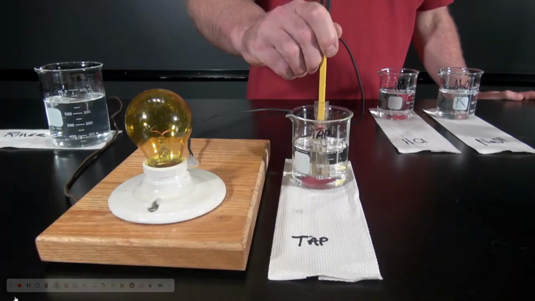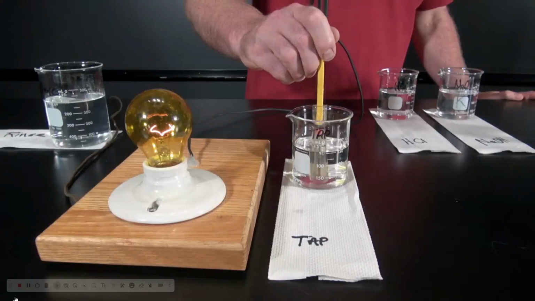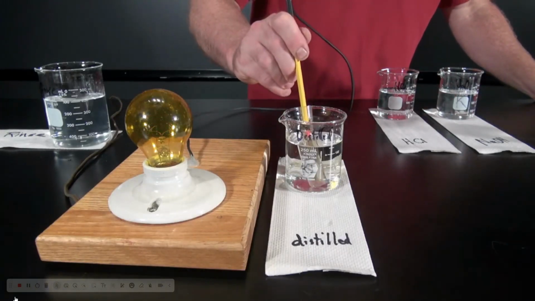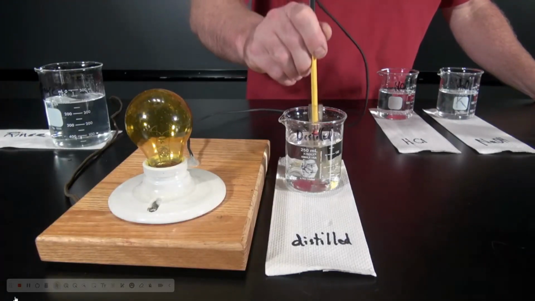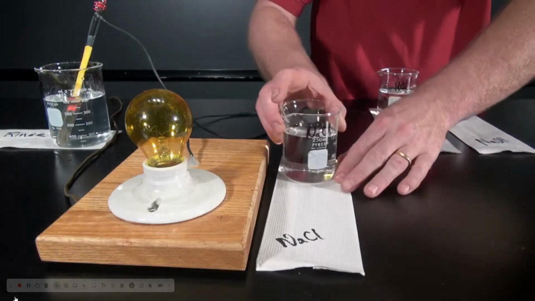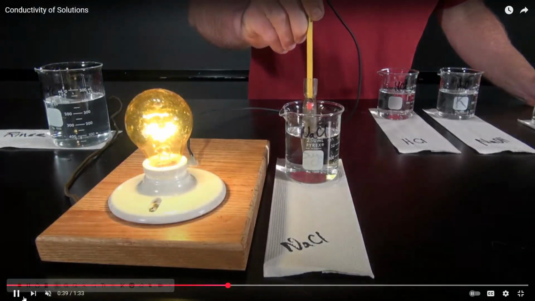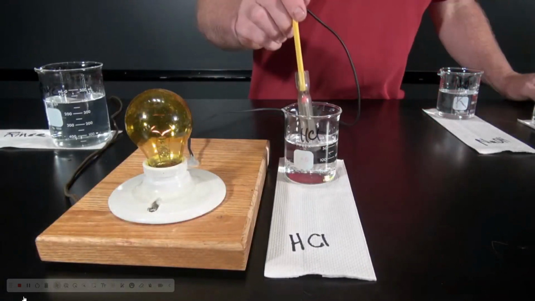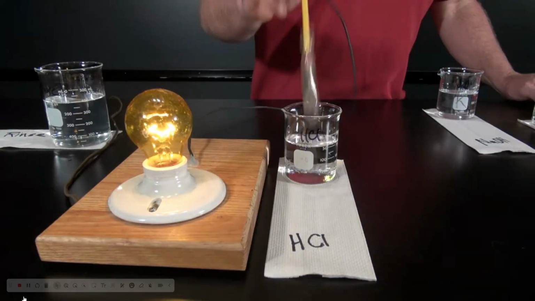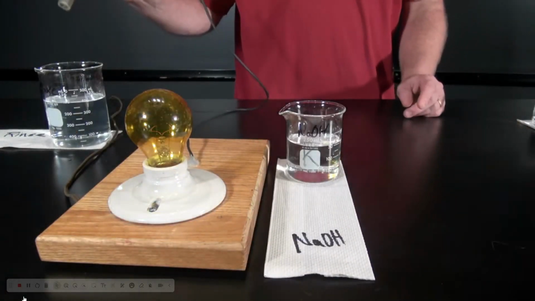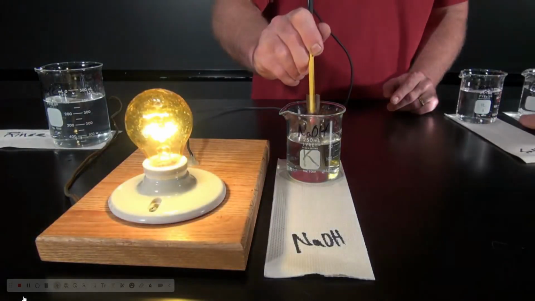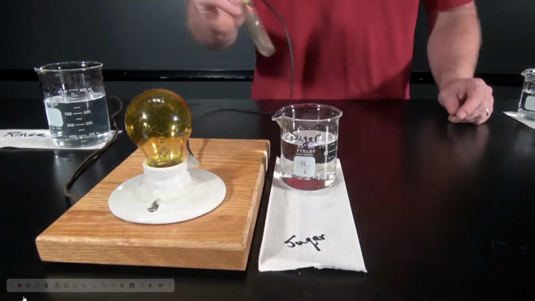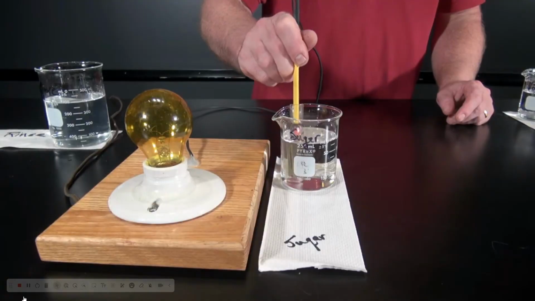So testing tap water, you can see that the light bulb lights up. So that means there are ions present in tap water. However, in distilled water, the light bulb doesn't light up. So that means there's no ions there. For sodium chloride, it lights up, so there's ions, it's an electrolyte. Hydrochloric acid, it's an electrolyte, so there's ions present. For sodium hydroxide, that's an electrolyte, so there's ions present. For sugar, it does not light up, therefore it is a non-electrolytic solution.